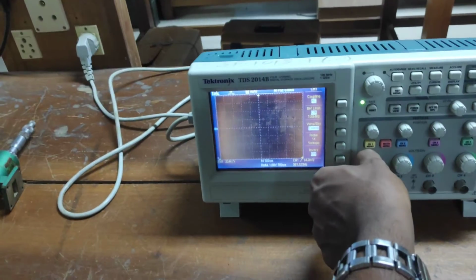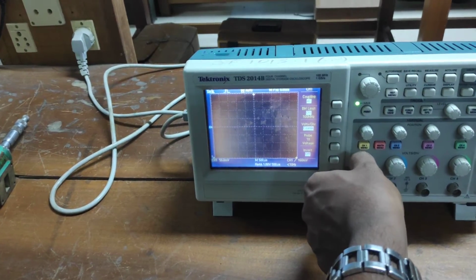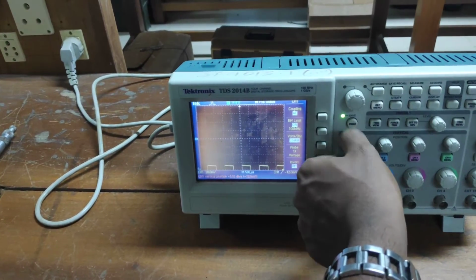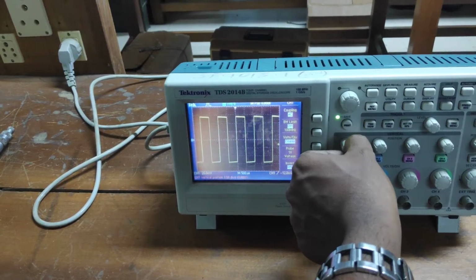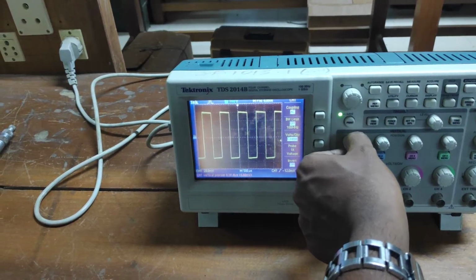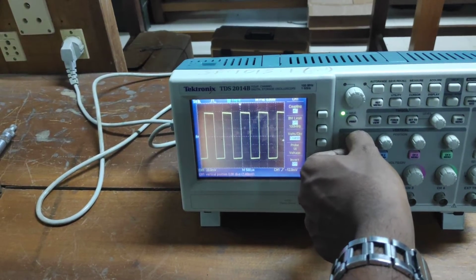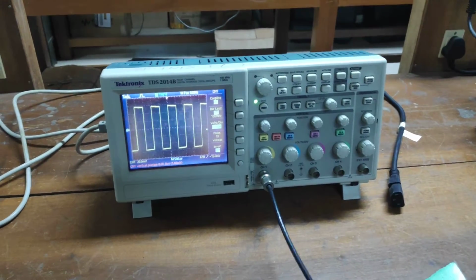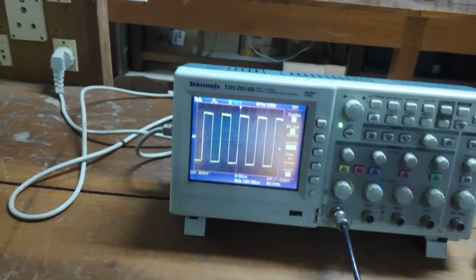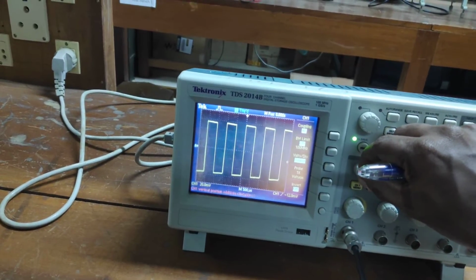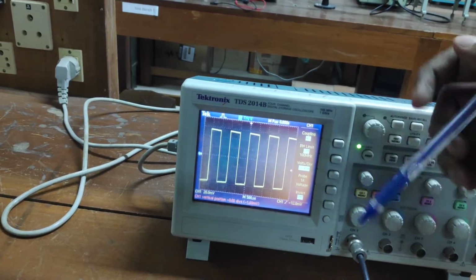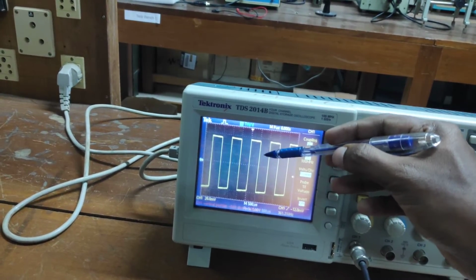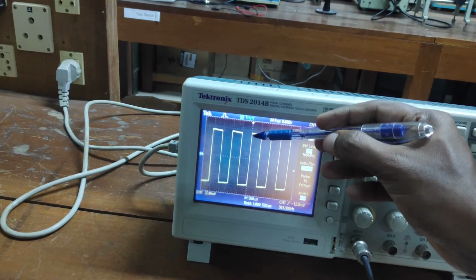I will move back, and move upward. This will be the maximum strength of this signal. To get the exact maxima, I zoom to the top portion and vary it, and here it is shown that this will be the maxima: 1, 2, 3, 4, 5 and 5.4 divisions.